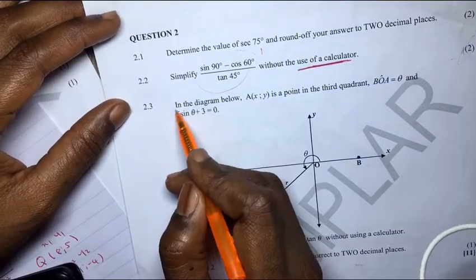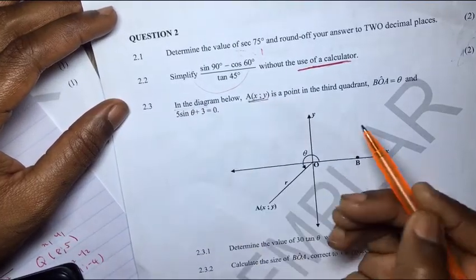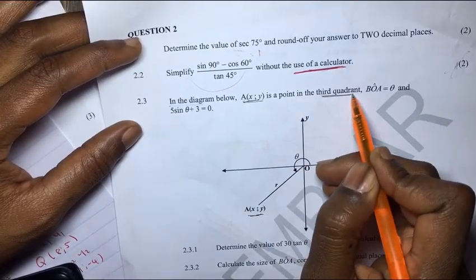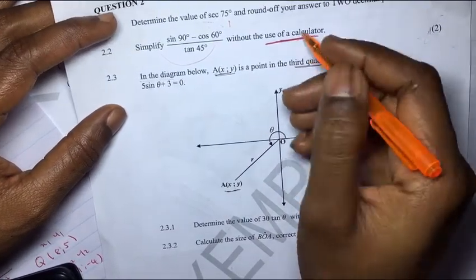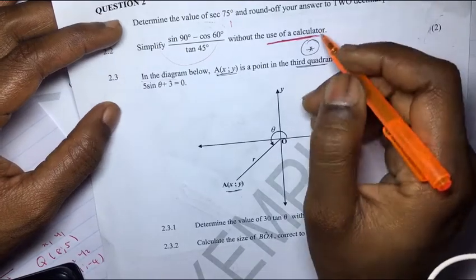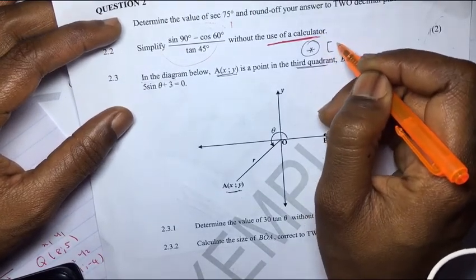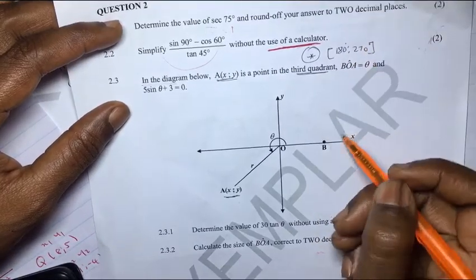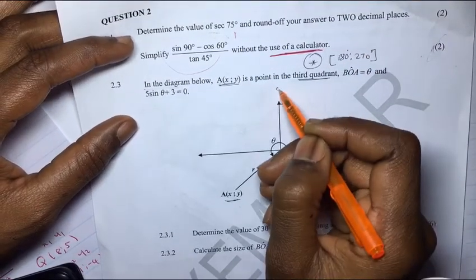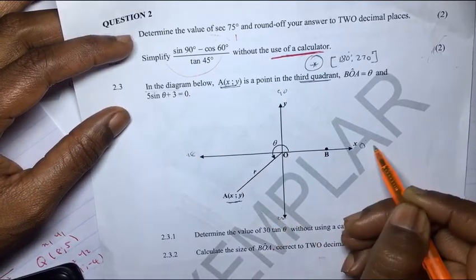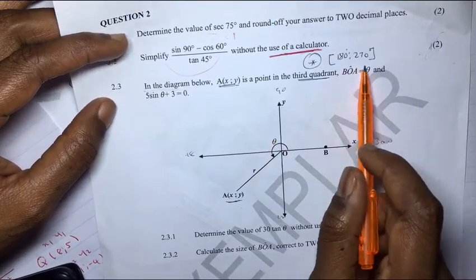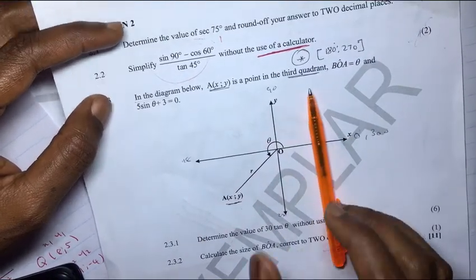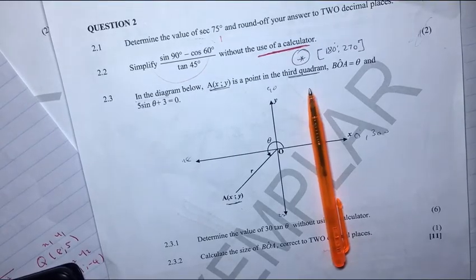We're on the Cartesian plane. In the diagram below, A, X, and Y as given, they gave us this. It's a point in the 3rd quadrant. Very important, this statement is very important. Sometimes they give you restrictions, maybe between 180 and 270. So you need to know 0, 90, 180, 270 and back to 360. If they give you restrictions, you need to know which quadrant we're in. So here they just go straight and say it is in the 3rd quadrant.